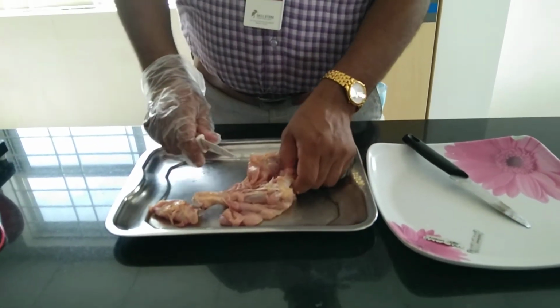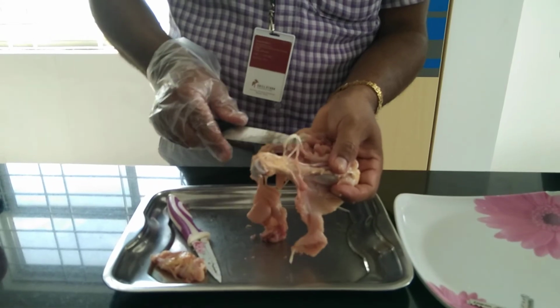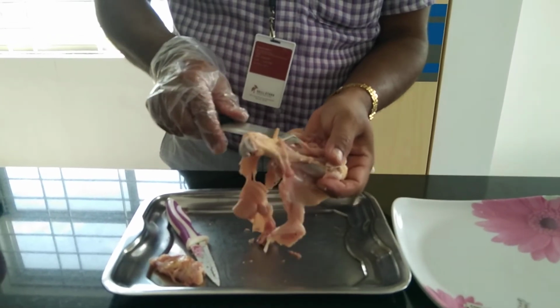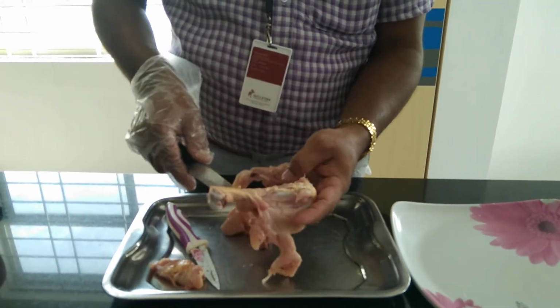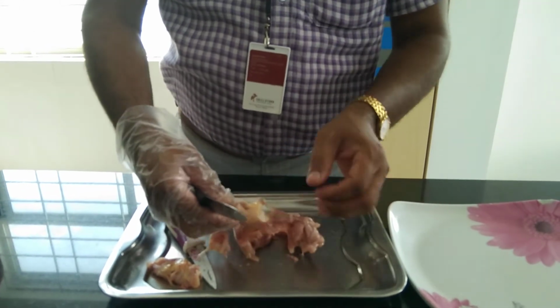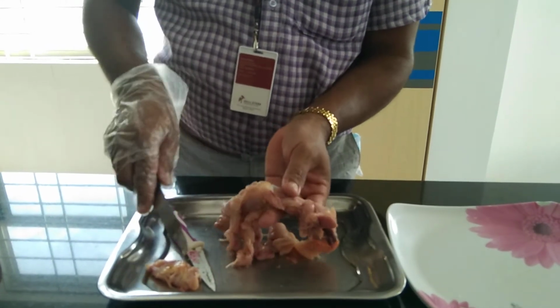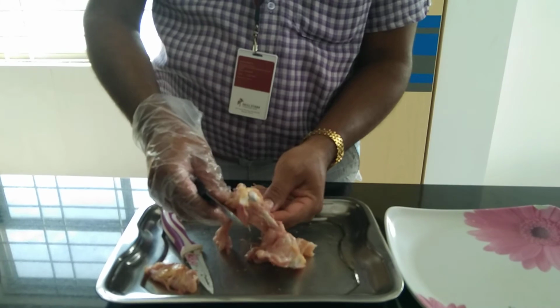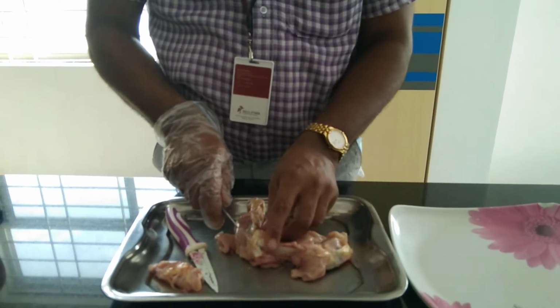These are all tendons. They join this muscle with the bone. And you can see this whitish part. This all is fat. It's called adipose tissue. Fat is also called adipose tissue.